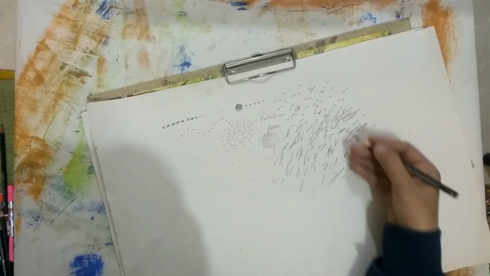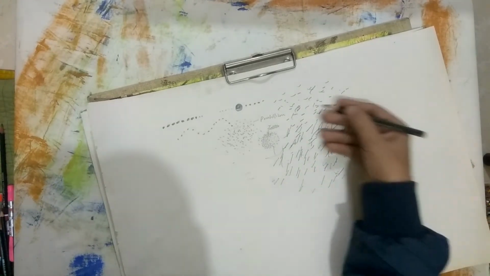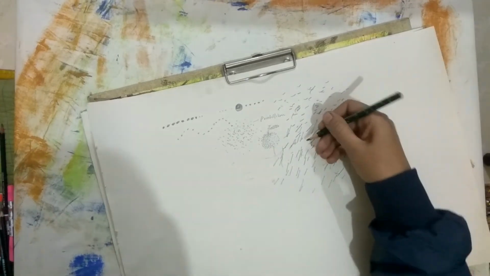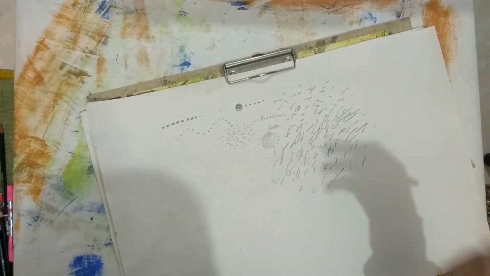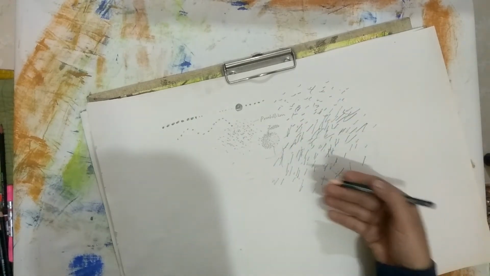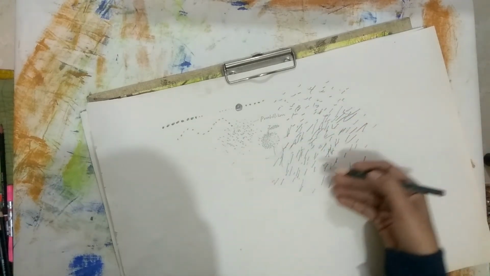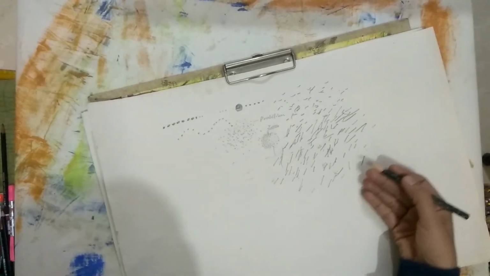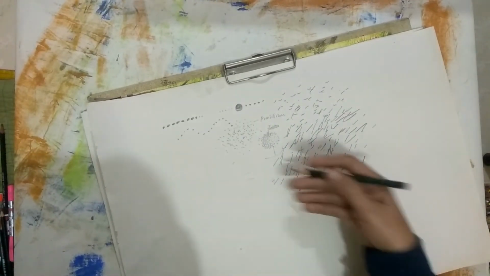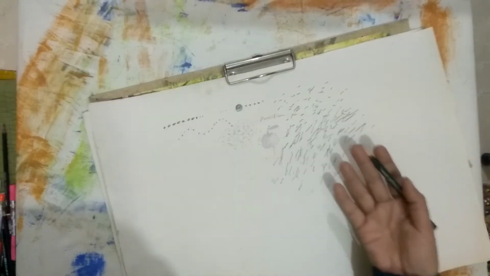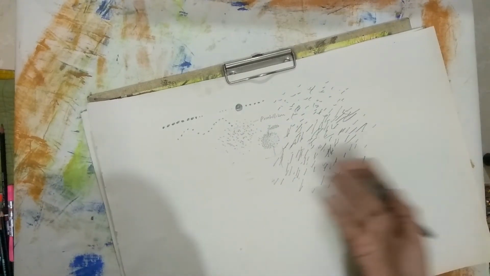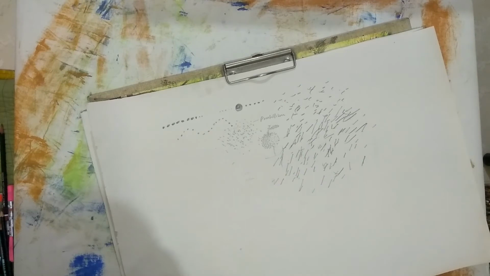Through these lines, if you look at this portion, if it is only in one direction, it almost starts to look like rain. So you already created an image of rain. To make this, you can use any other material, and you can create a whole painting out of it.